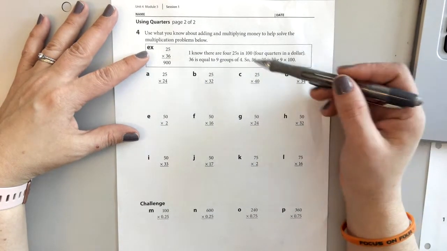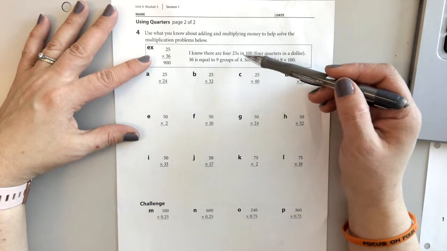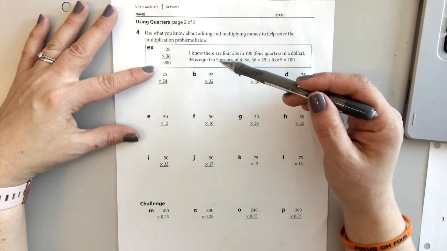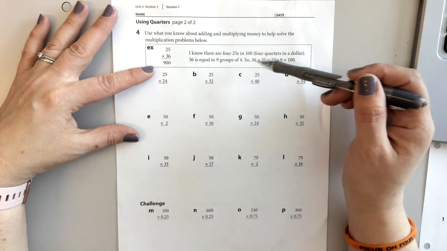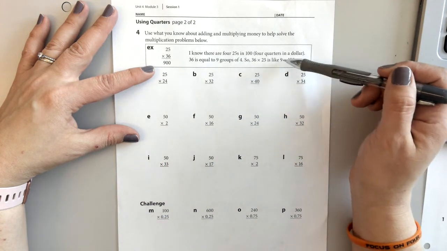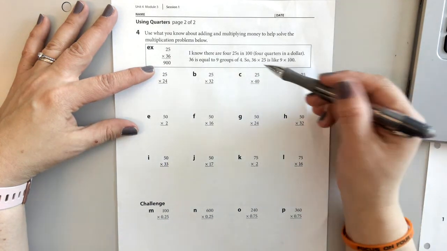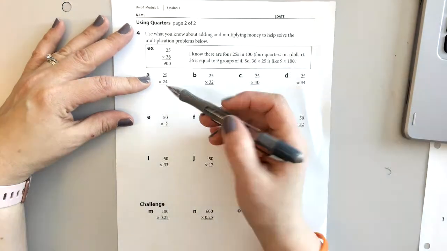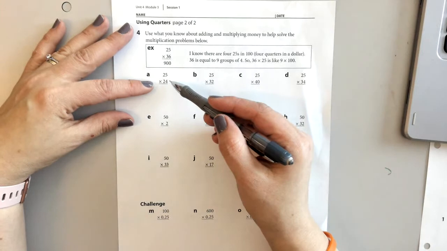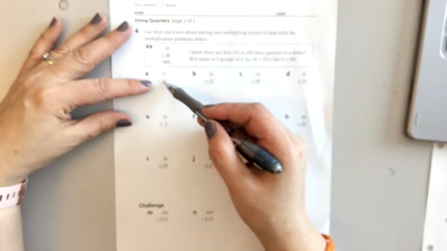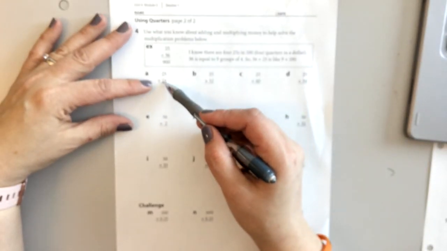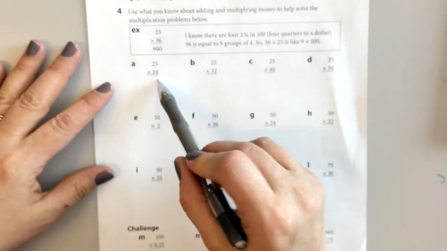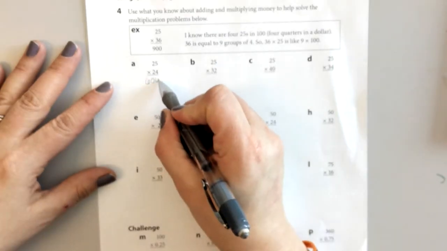Going on to the back, we have a whole bunch of these same kinds of problems. Here's the example they give you. I know there are 4 25s in 100, 4 quarters in a dollar. 36 is equal to 9 groups of 4. So 36 times 25 is like 9 times 100. So they're moving that 4 times over to the 25. Here's our answer right from the front. We just said that 6 is 1/4 of 24, so 600 would be our answer.